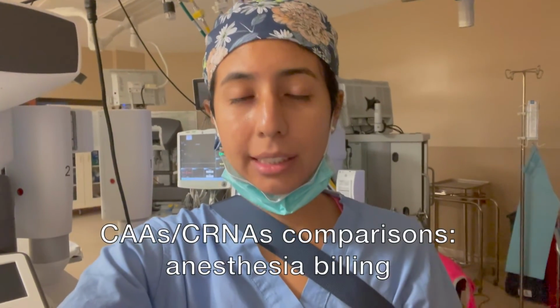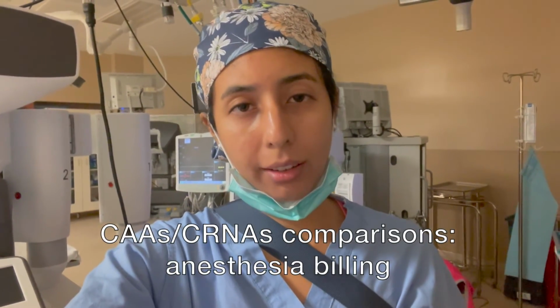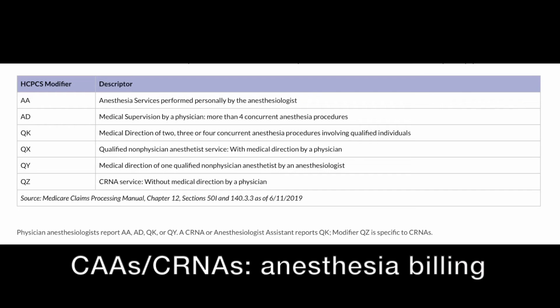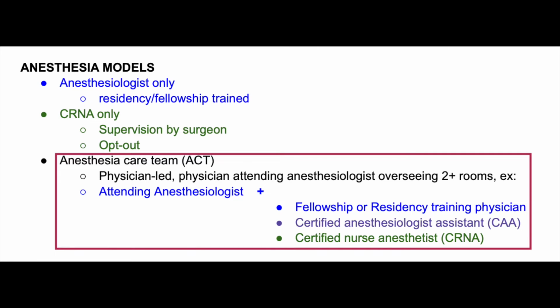There are CRNA-only practices that have billing that allows for that, whereas there are no CAA-only practices. CAAs always work under the ACT model, working with anesthesiologists. Personally, I really like it that way. I do like having an anesthesiologist that I can ask questions. Anesthesiologists have residency behind their training, so I think that's a great resource, and why not maximize your resources?